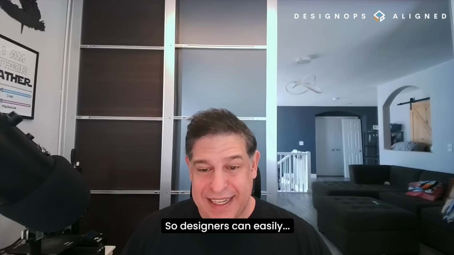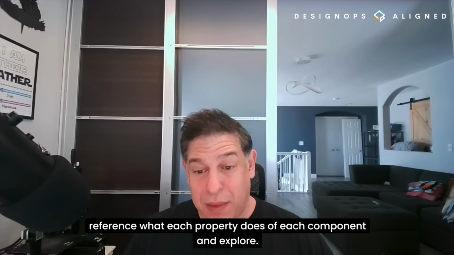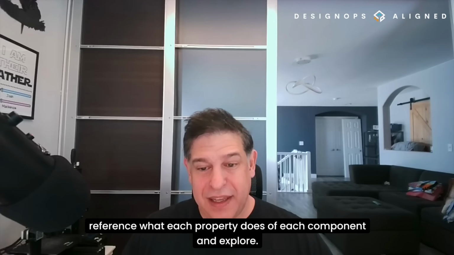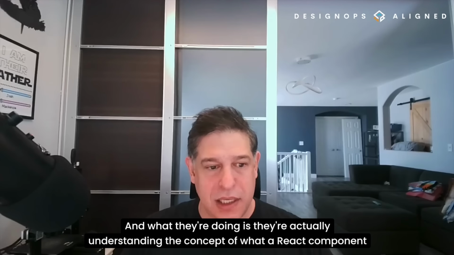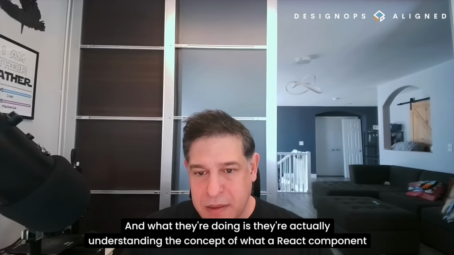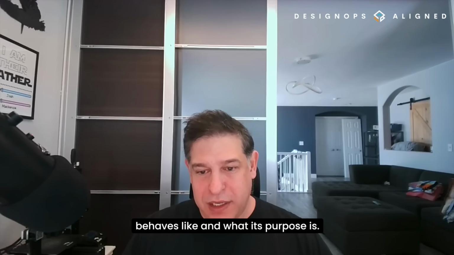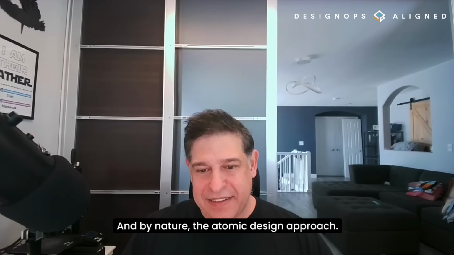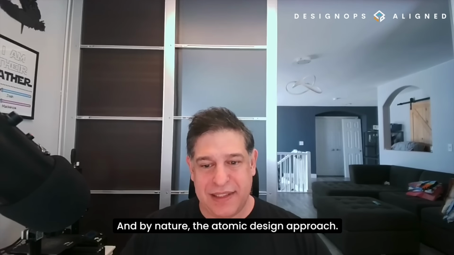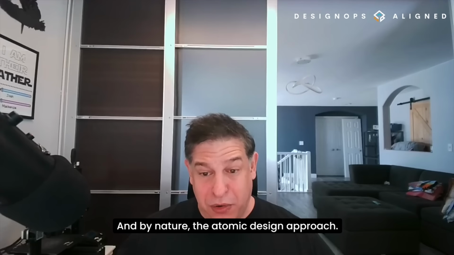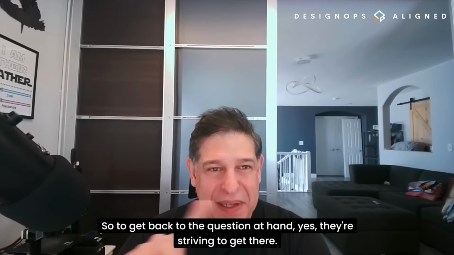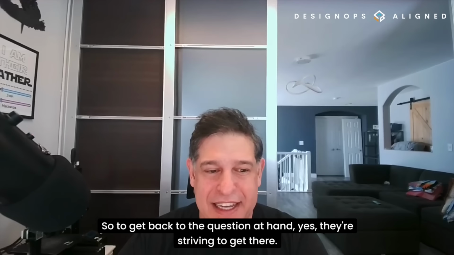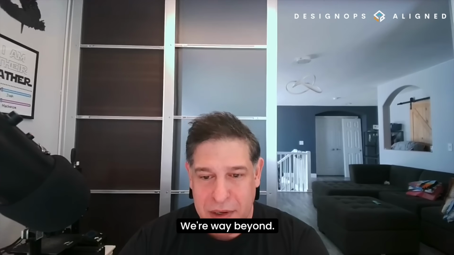So designers can easily reference what each property does of each component and explore. And what they're doing is they're actually understanding the concept of what a React component behaves like and what its purpose is, and by nature, the atomic design approach. So to get back to the question at hand, yes, they're striving to get there. We're way beyond.